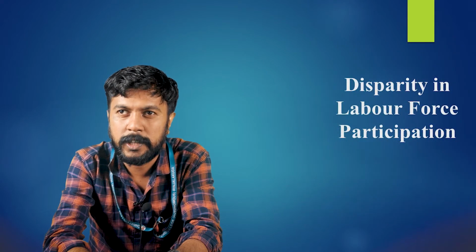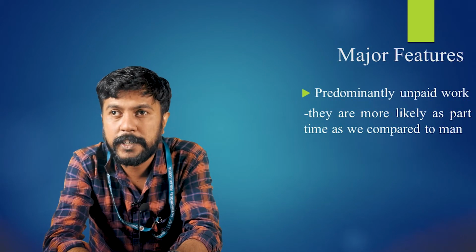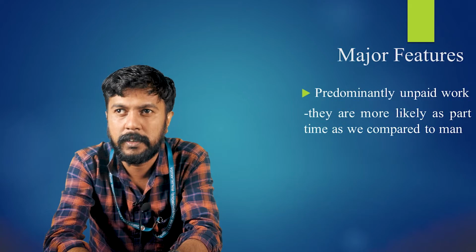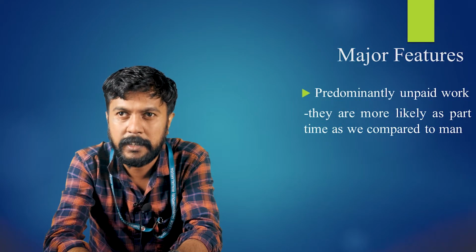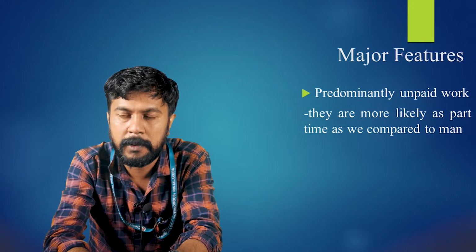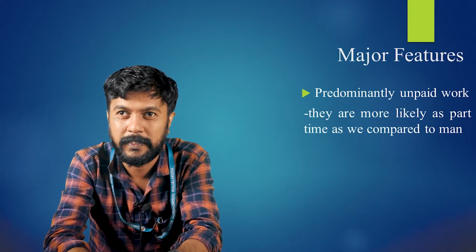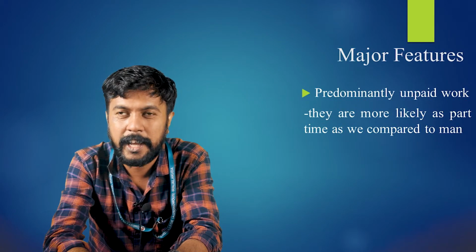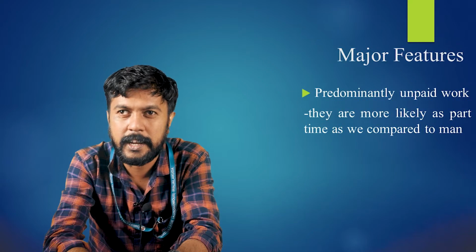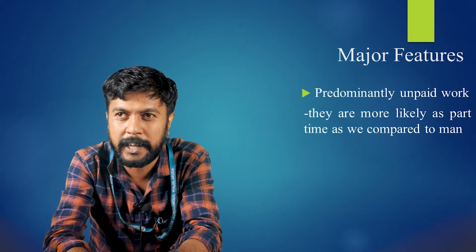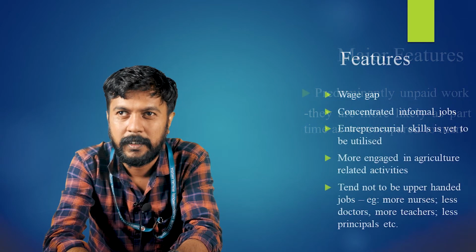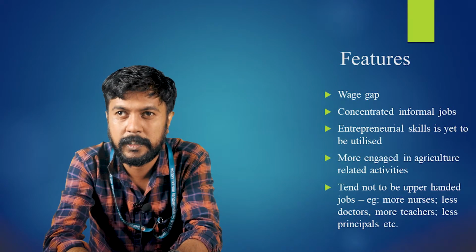Next we will move on to the topic, disparity in labor force participation. Major features of labor force participation, when we are concerned about women, are that they are predominantly unpaid workers. Actually they are not getting any wage according to their job. They are more likely to work part-time as compared to men. Another main feature of gender disparity is the wage gap between women and men.